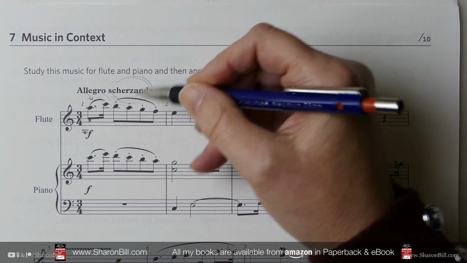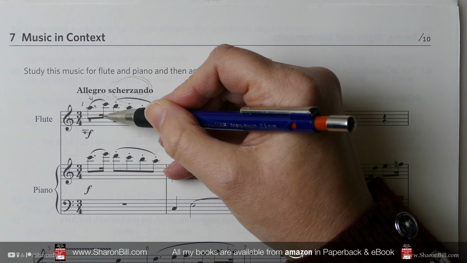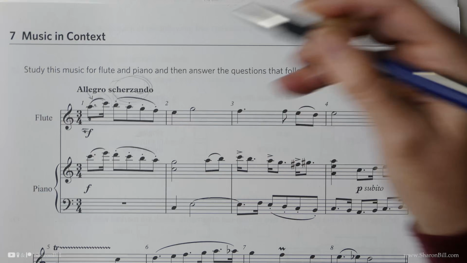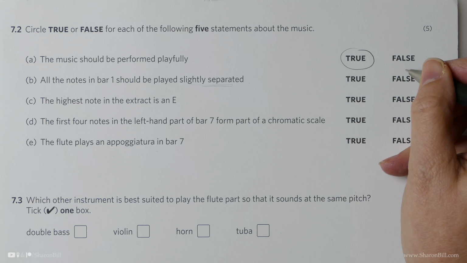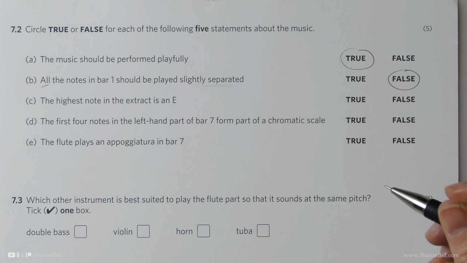So actually, no, not the whole bar. These second 2 beats, yes, but this first beat is slurred, and so that's false because it's not all of the notes, and so that's not correct.